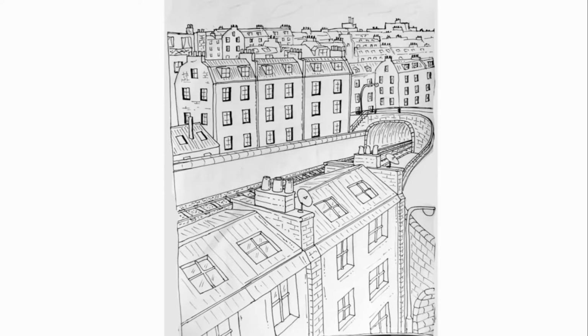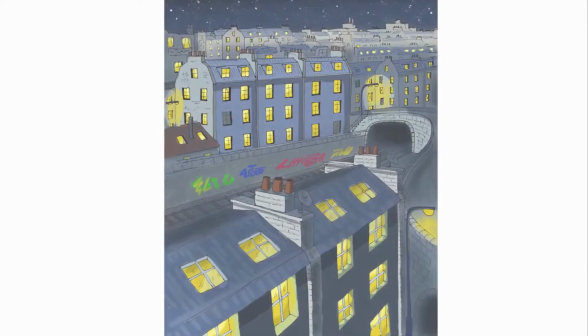Then I scanned it in or took a digital photo and I put it into Photoshop and colored it in Photoshop. Now I still do my coloring digitally, but I'm using Krita now. I've moved over to Krita, so that's a little different now.